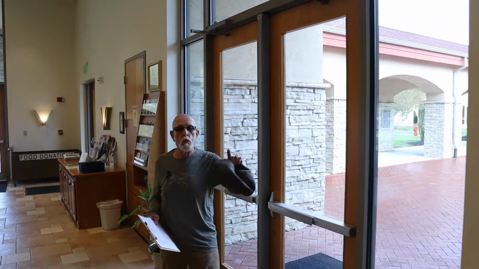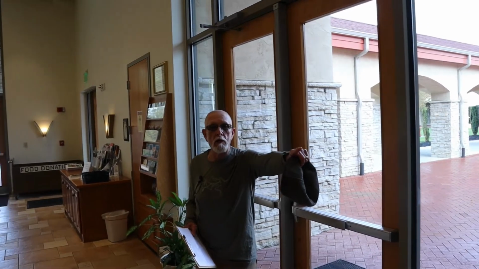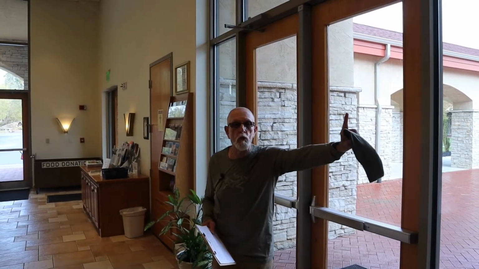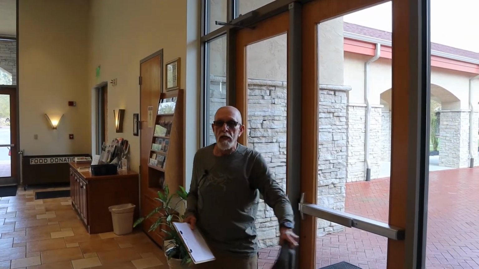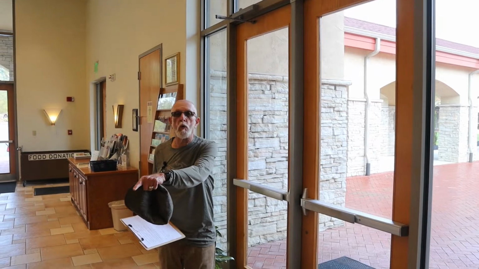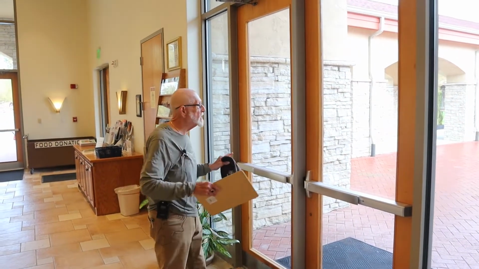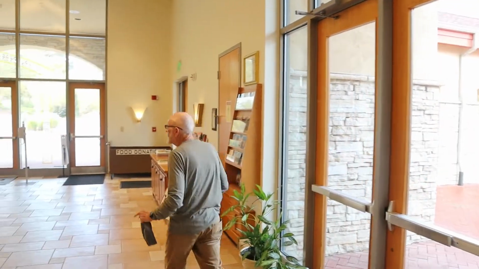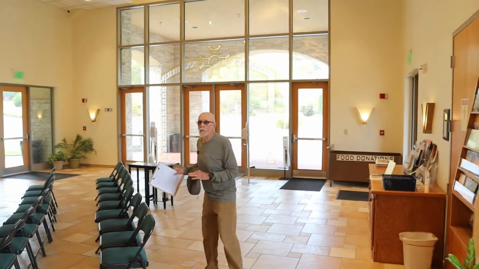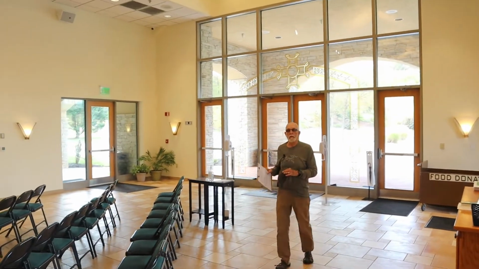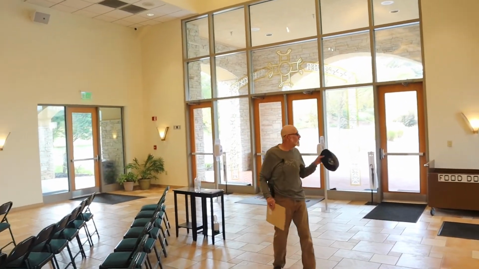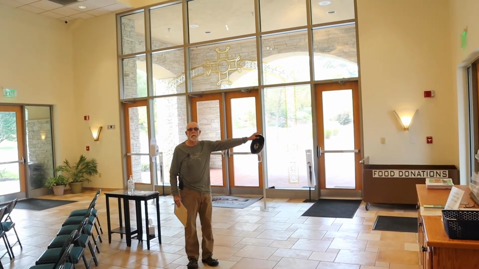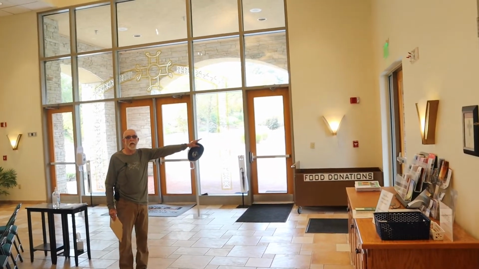Now quadrant 7, which is our last quadrant, will also exit out this door to the courtyard area as well.